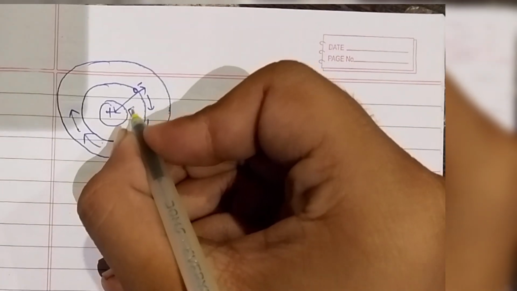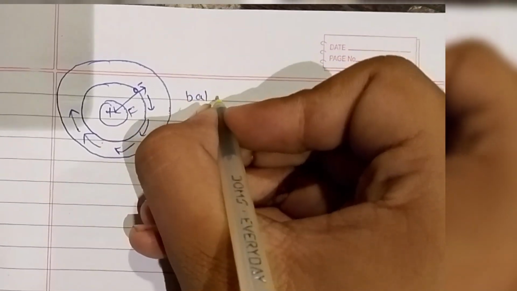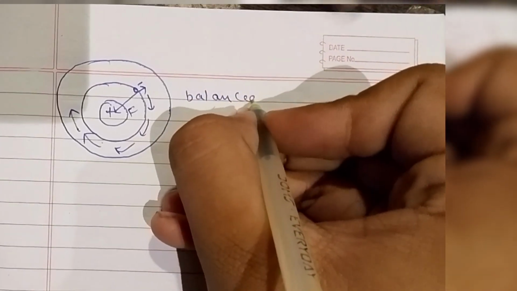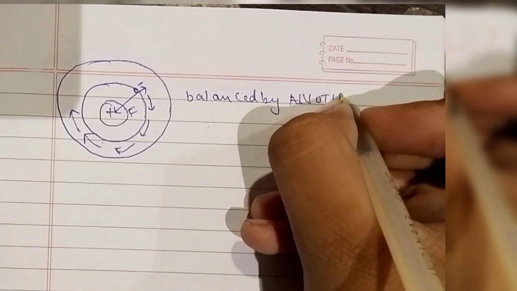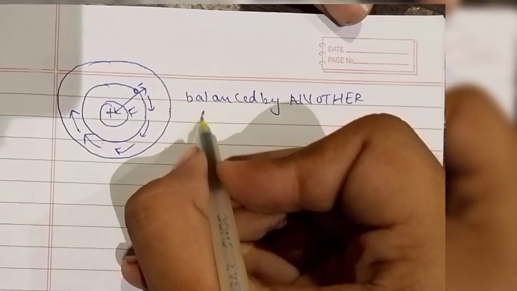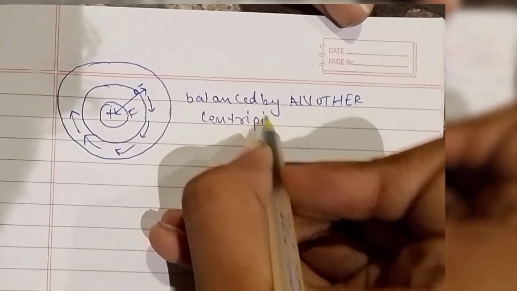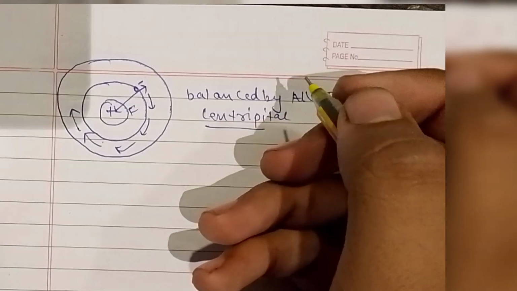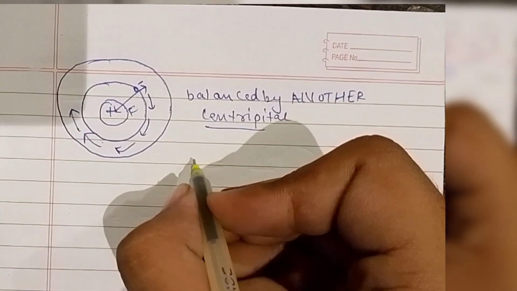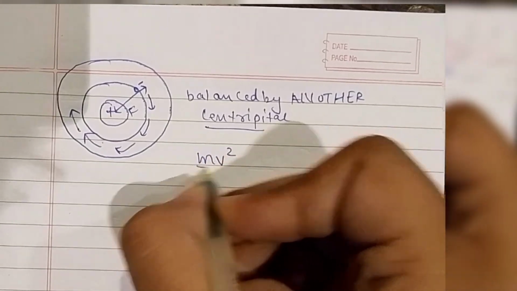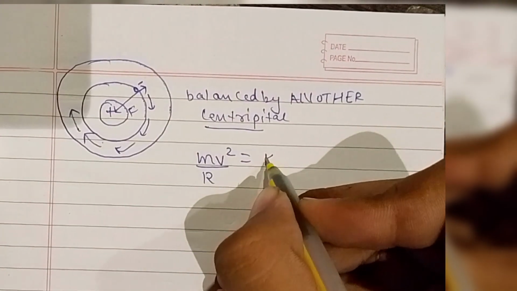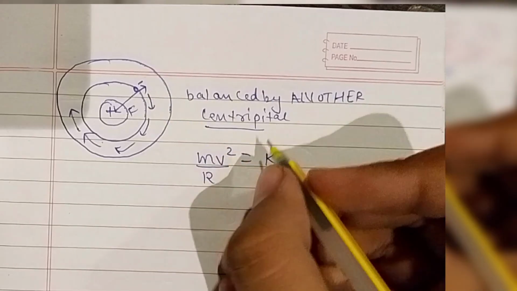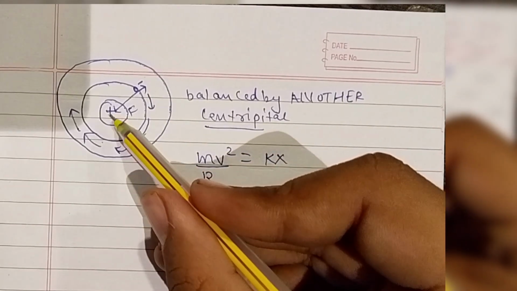So he thought that the force between them is balanced by another force, and that should be only and only centripetal. If you don't know what centripetal is, please go watch physics. So centripetal is m into v square upon r, or m omega square r, which is equal to k into the charge of the electron e, and the charge of the nucleus is Z into e.